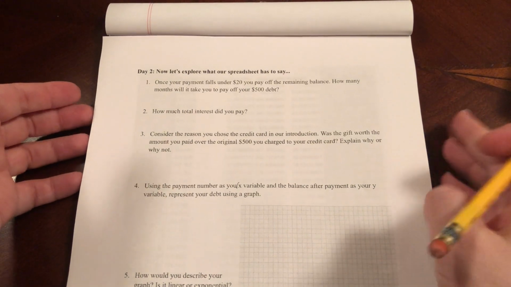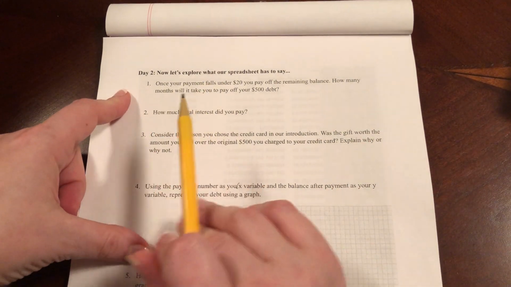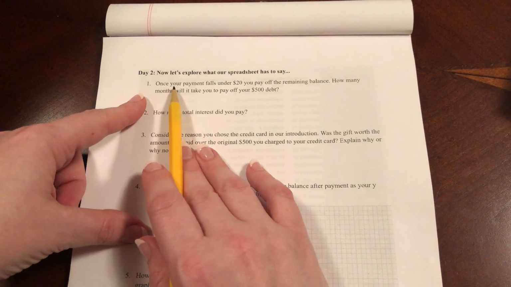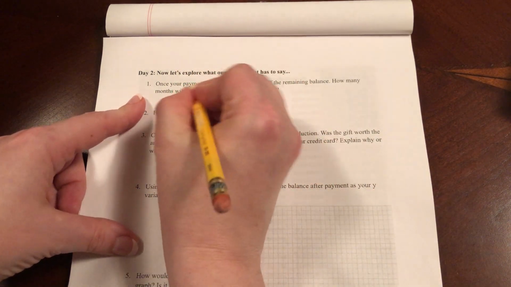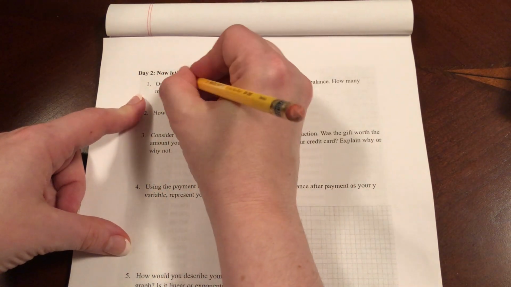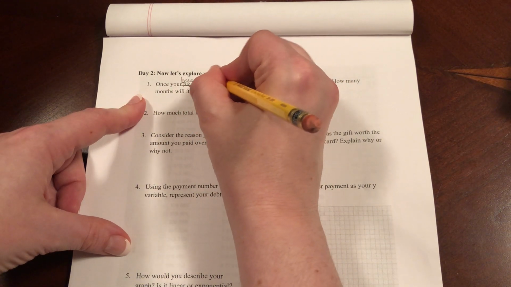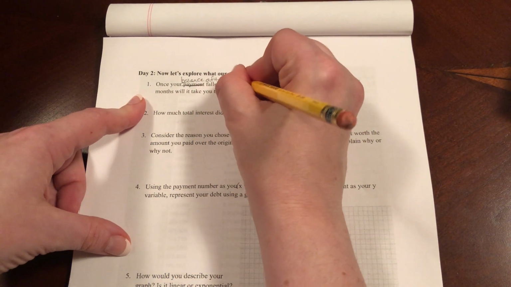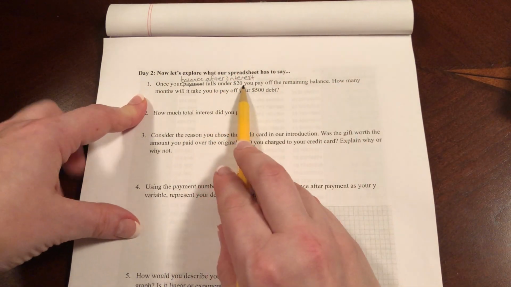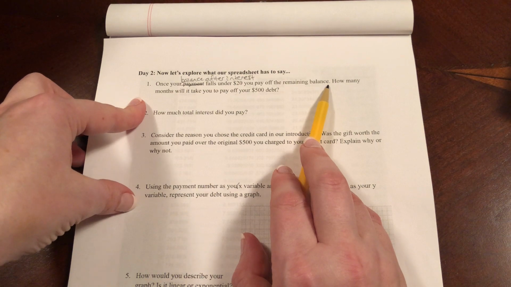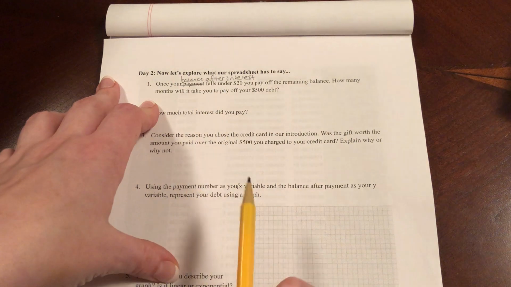Let's take a look at how to finish up our plastic money activity. If you are just starting day 2, the first problem says once your payment falls under $20, you pay off the remaining balance. I am amending that to state once your balance after interest falls under $20, you pay off the remaining balance. How many months will it take for you to pay off the $500 debt?